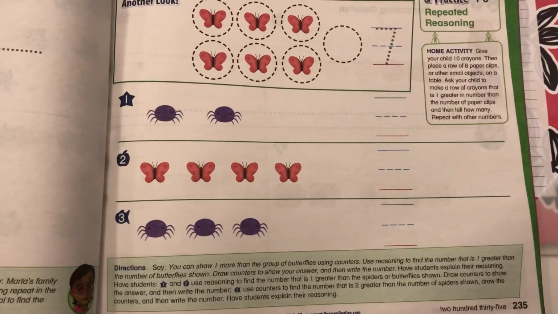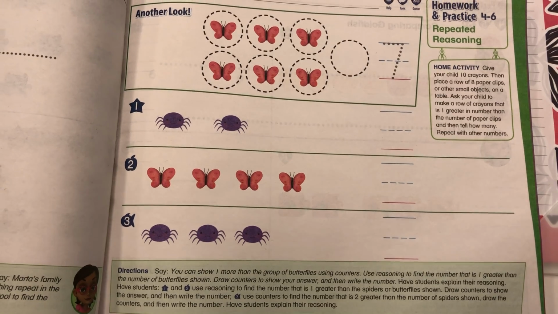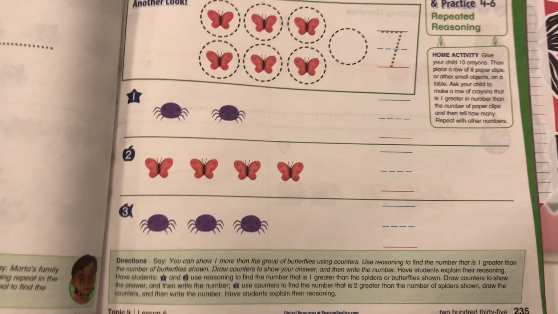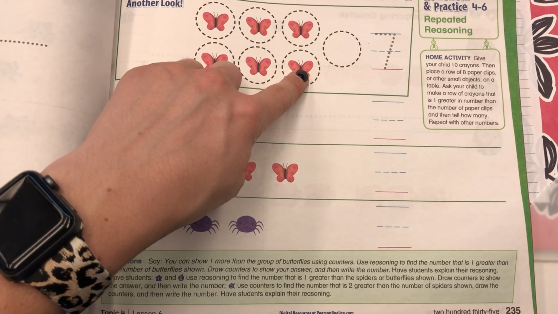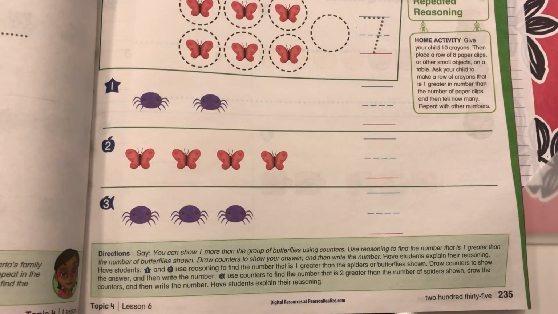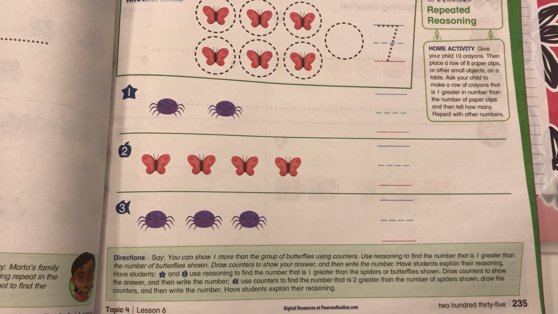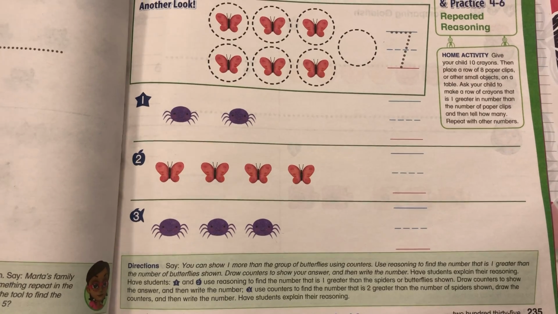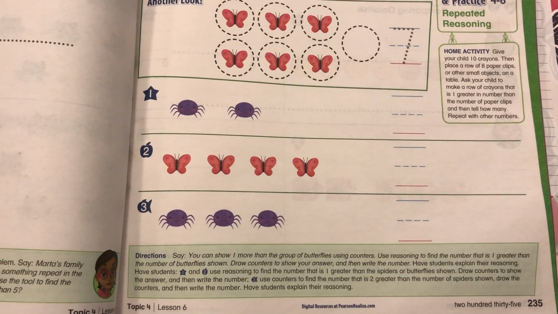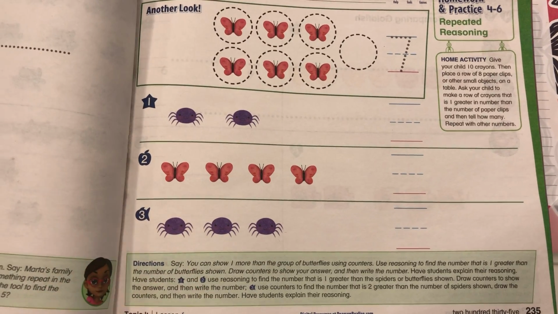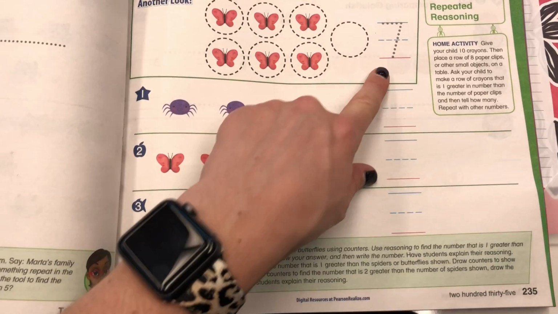All right, and then the last page, boys and girls. You can show one more than the group of butterflies using counters. So you're going to use reasoning to find the number that is one greater than the number of butterflies shown. You're going to draw counters to show your answer and then write the number.